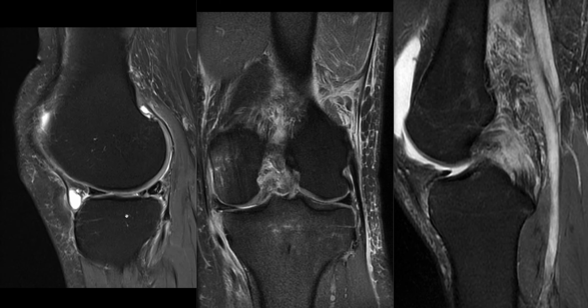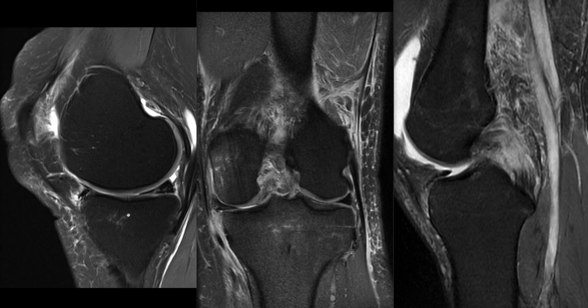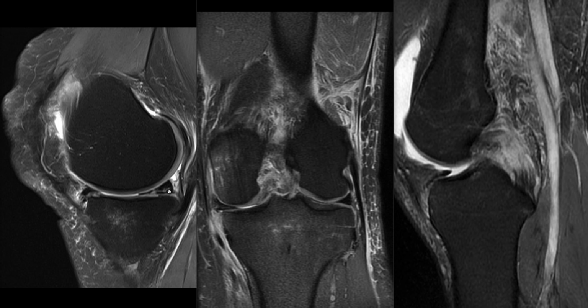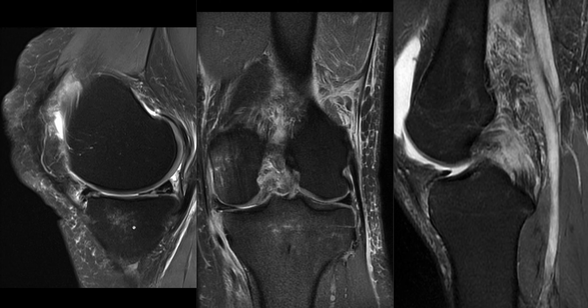In fact, it's a double longitudinal tear of the posterior third of the lateral meniscus, and also a complex tear with both horizontal and longitudinal elements of the posterior third of the medial meniscus.